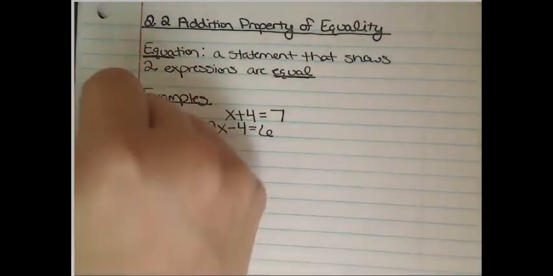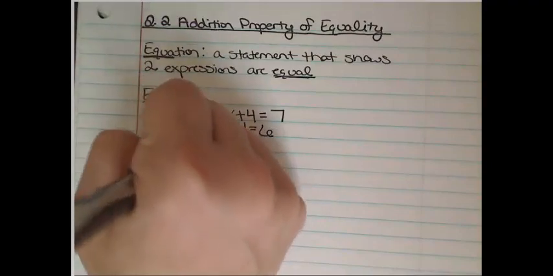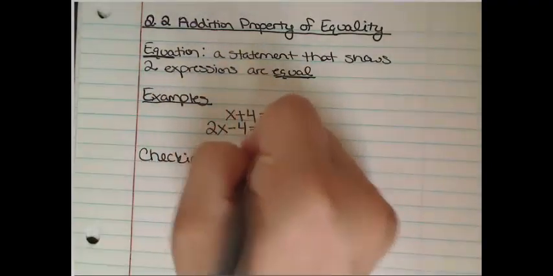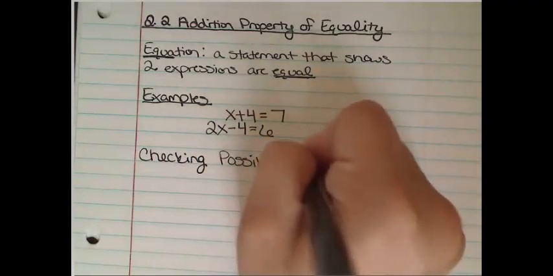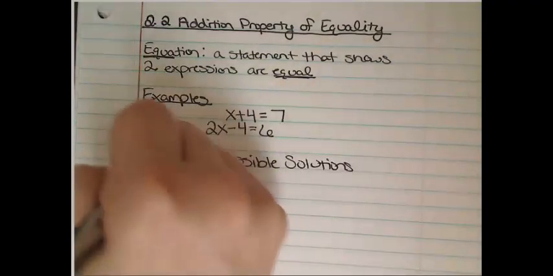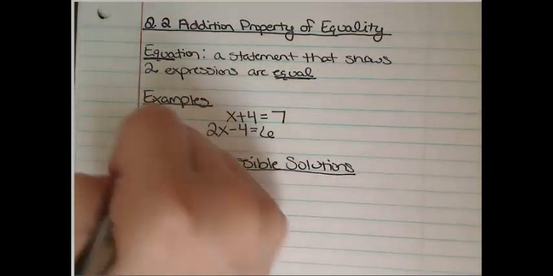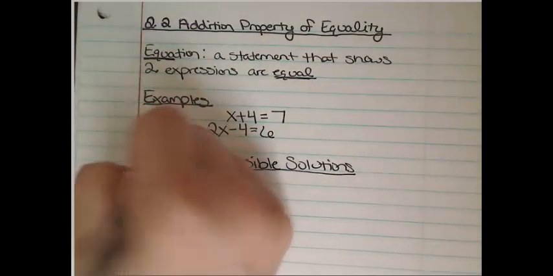But before we start solving, one of the things your homework's going to have you do is called checking possible solutions. So I'll just do an example because that's the best way really to show what this is talking about.